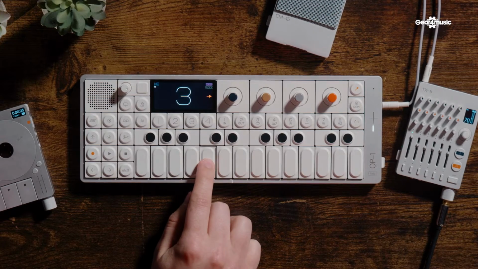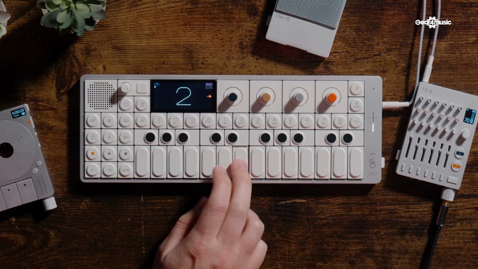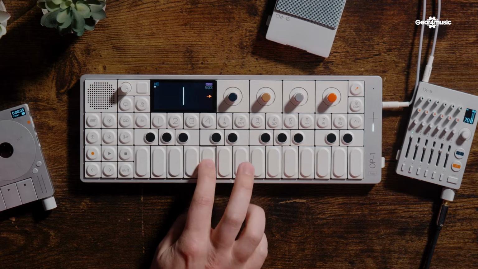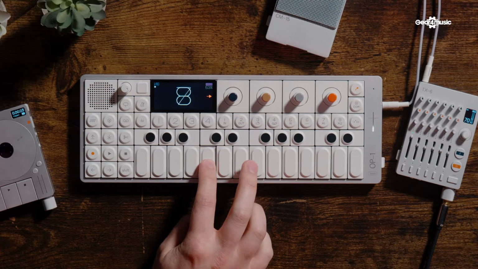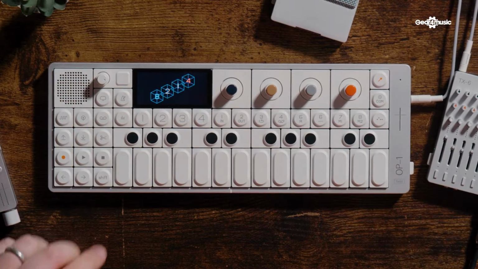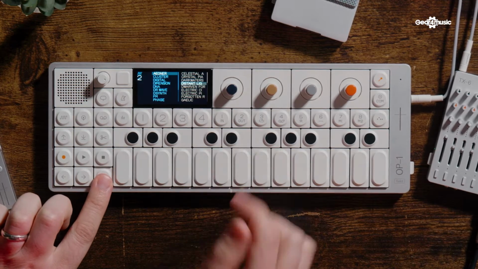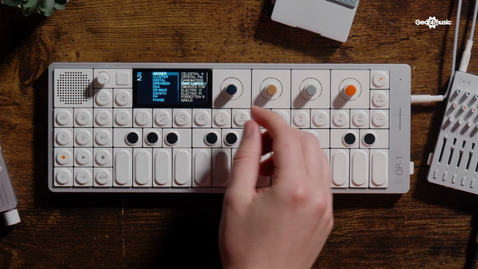We can then... Oh, yeah. And then you've immediately got something. Yeah, that sounds legit. And you can change the sound, obviously. Like, it's not married to any one sound. No. So if we go back into the synth mode here, we can hold shift and press one of these numbers and choose a preset.